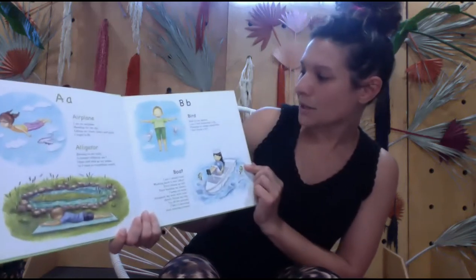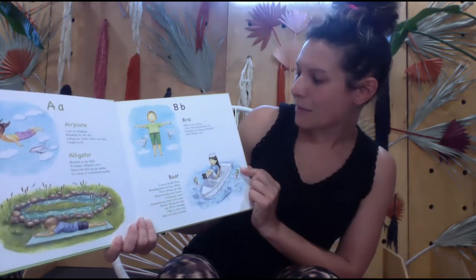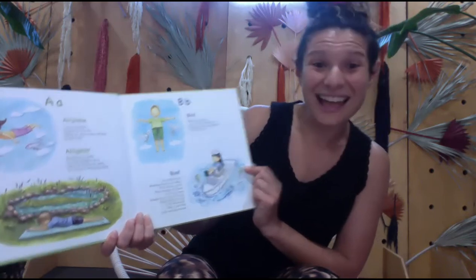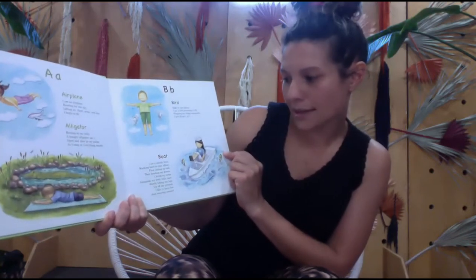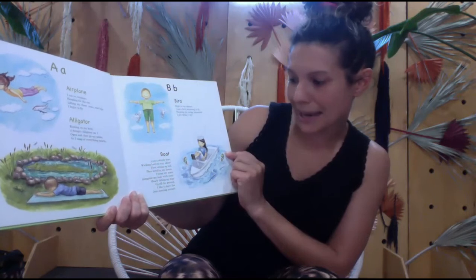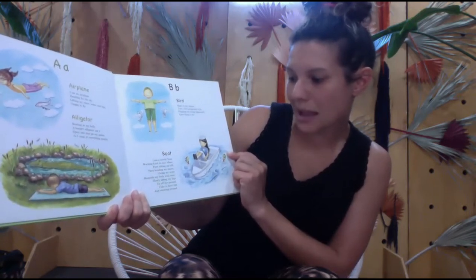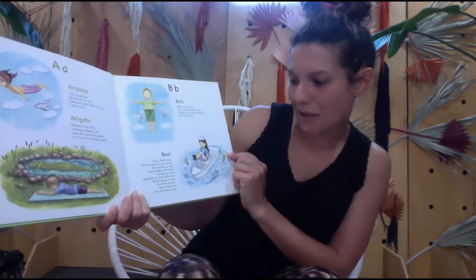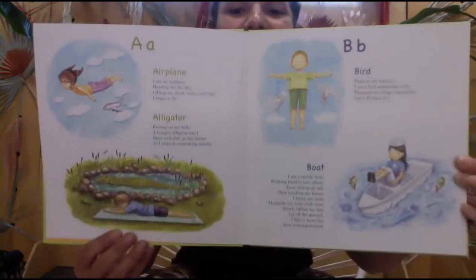B, bird. High on my tiptoes, I'm a bird preparing to fly. Flapping my wings repeatedly, I give flying a try. Boat. I am a sturdy boat, working hard to stay afloat. First sitting up tall, then bending my knees, I bring my arms alongside my body with ease. Slowly lifting my legs up off the ground, I like to have fun just steering around.